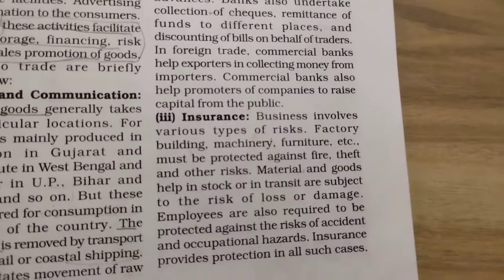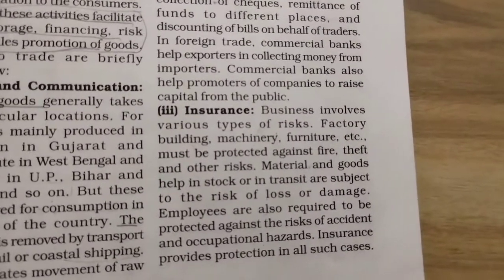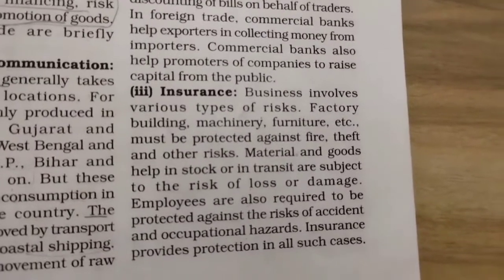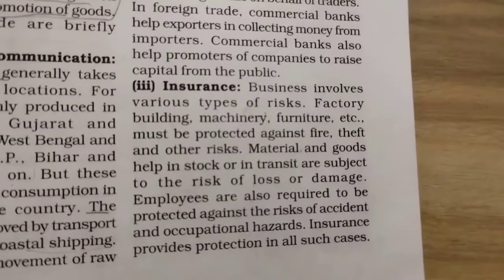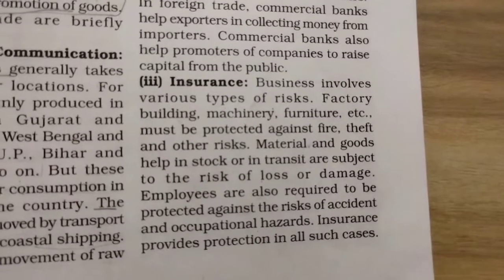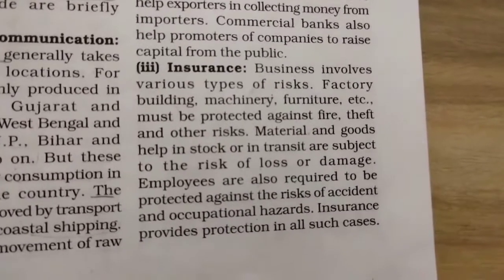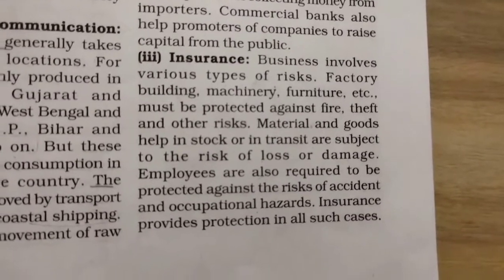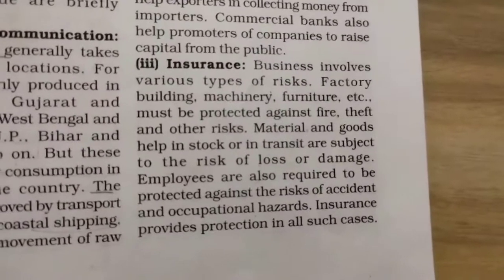Now, talking about insurance. So, business involves various types of risk: factory, building, machinery, furniture risk, and these must be protected against fire, theft, and other risk. Material and goods held in stock or in transit are subject to the risk of loss or damage. Employees are also required to be protected against the risk of accident and occupational hazards. So, insurance provides protection in all such cases.